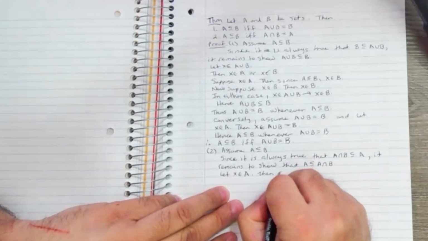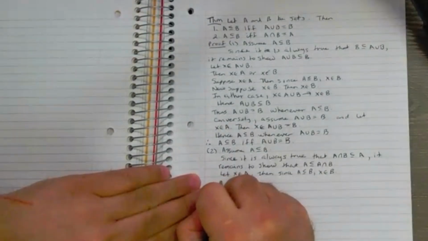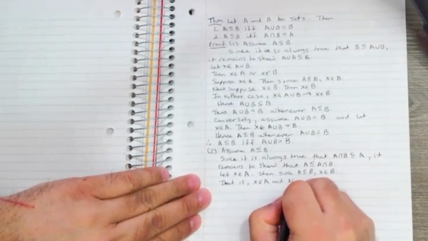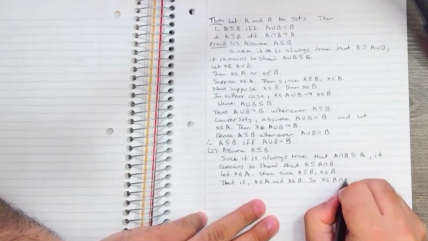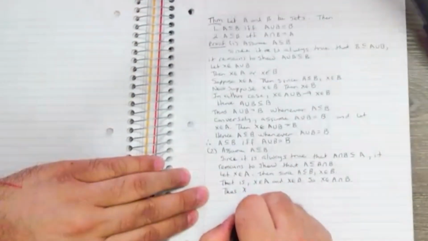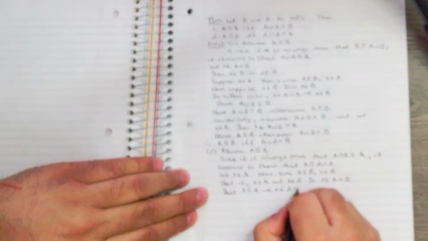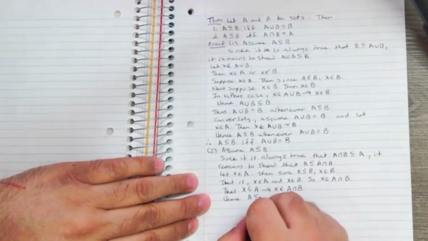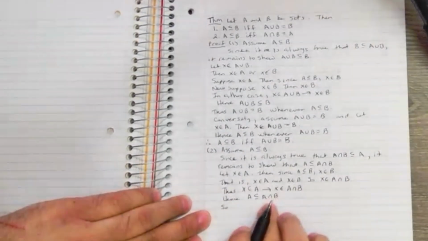Then, since A is a subset of B, X is in the set B. That is, X is in the set A and X is in the set B. And so X is in the intersection of A and B. And thus we have that if X is in the set A, then this implies that X is in the intersection of A and B. And hence the set A is a subset of the intersection of A and B. And so we have set inclusion in both directions.